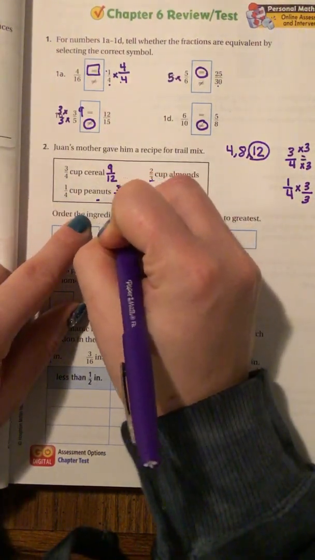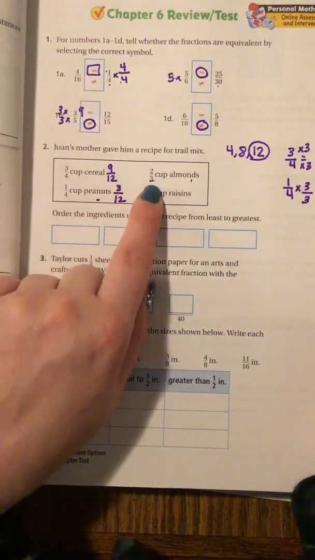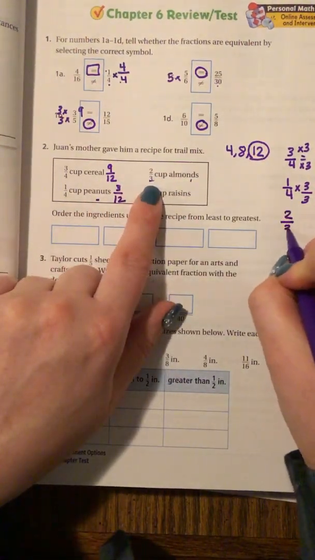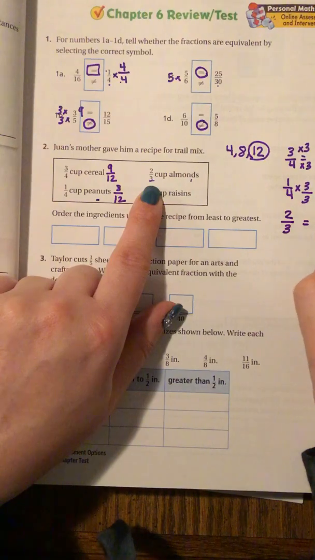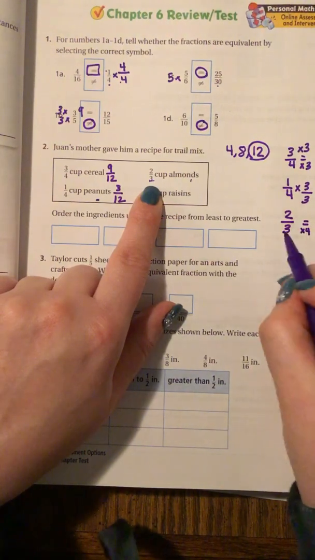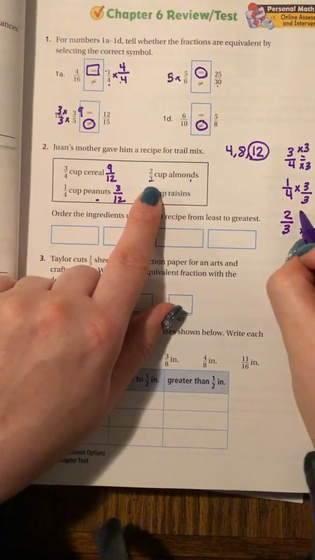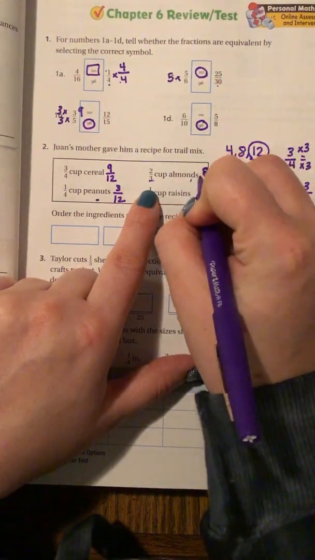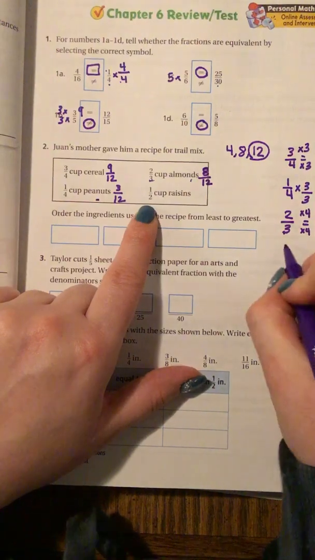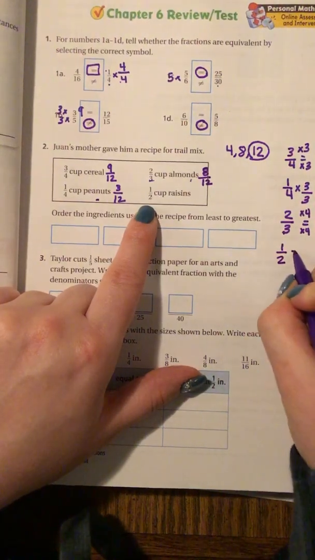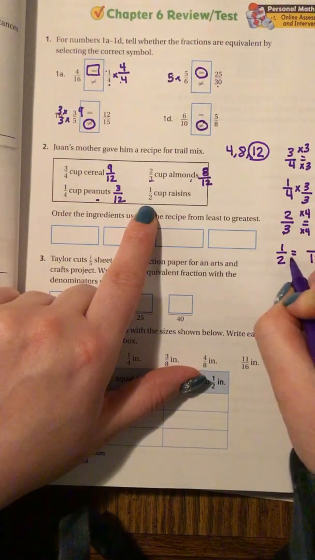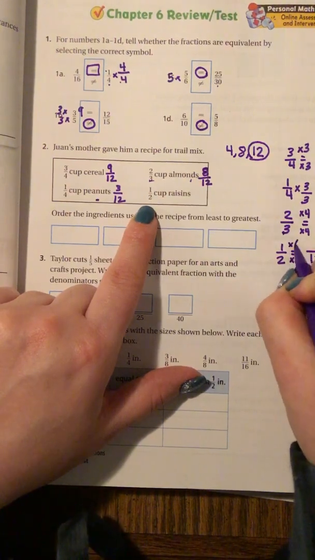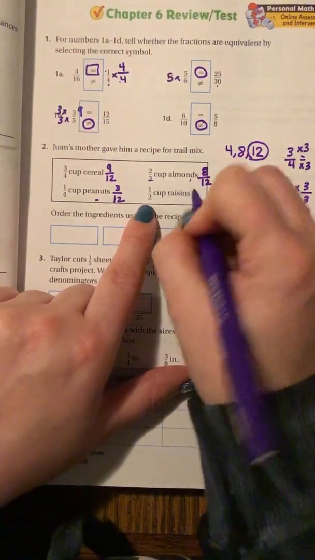So 1/4 is equal to 3/12. For 2/3 to get into 12ths, I have to multiply by 4 because 3 times 4 is 12. So 2 times 4 is 8. 2/3 is equal to 8/12. And for 1/2, I know that I'm going to multiply by 6. So 1 times 6 is 6.